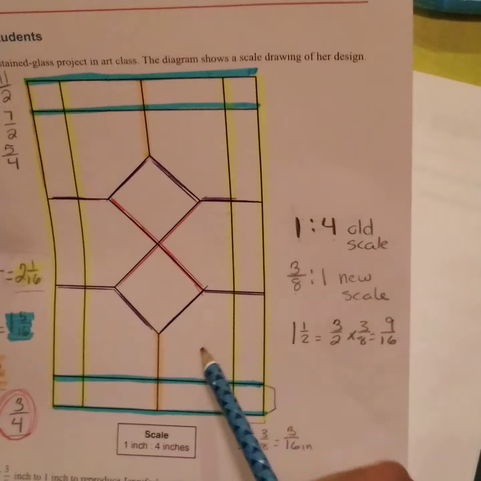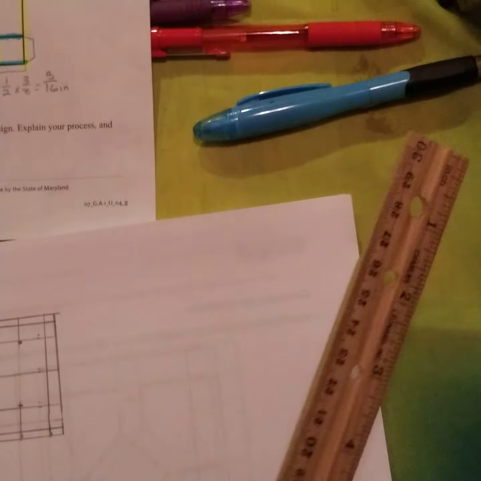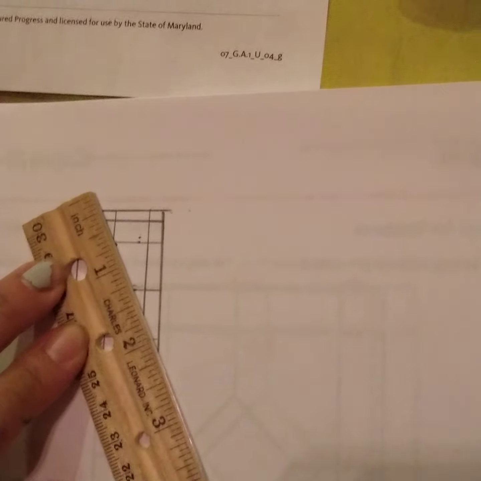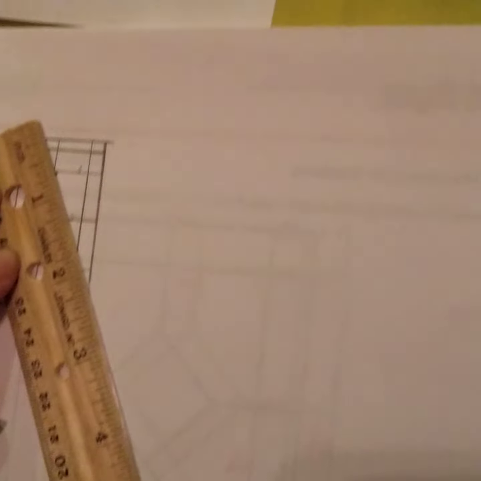Now I have to get this big old diamond thing in the center. And how on earth do I do that? Well, I'm going to tell you. You're going to take your 2 lines here and you're going to connect the dots. So you're going to connect.